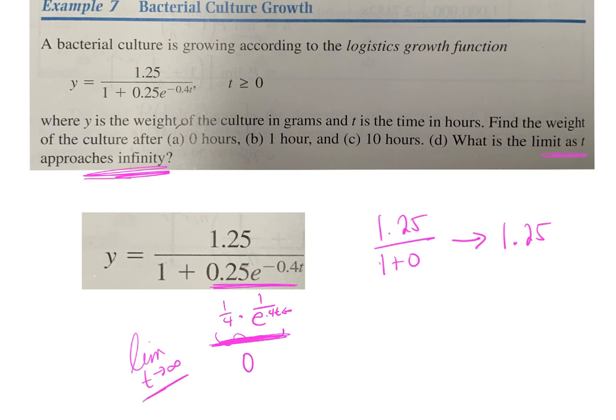So if I'm moving towards infinity, this piece is just going to 0 out. The 1's not going to change as it moves towards infinity because it doesn't have a t in it. The numerator's not going to change. It doesn't have a t in it. The only thing that has a t is this piece right here.